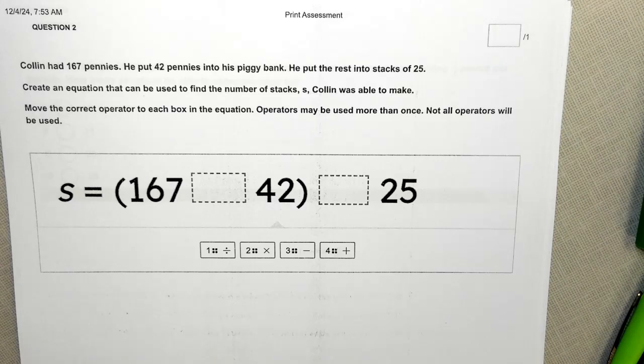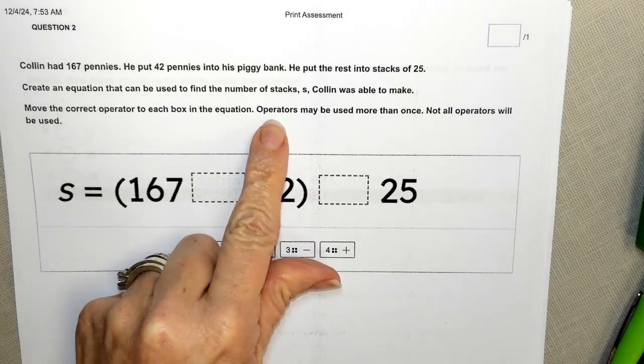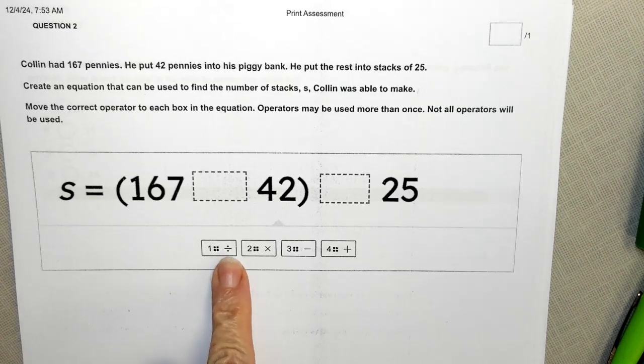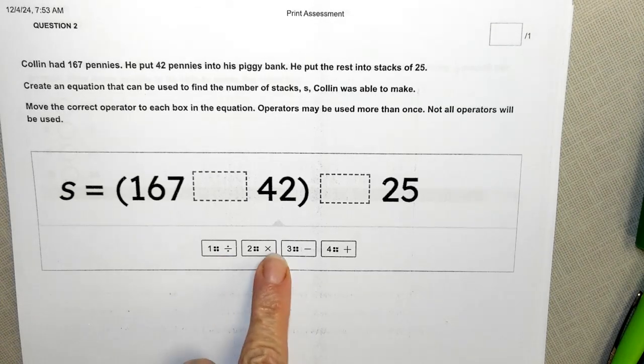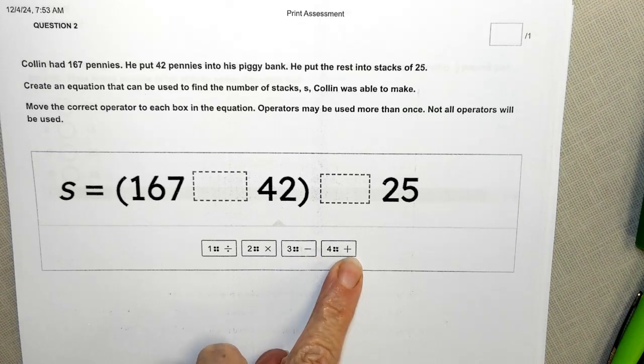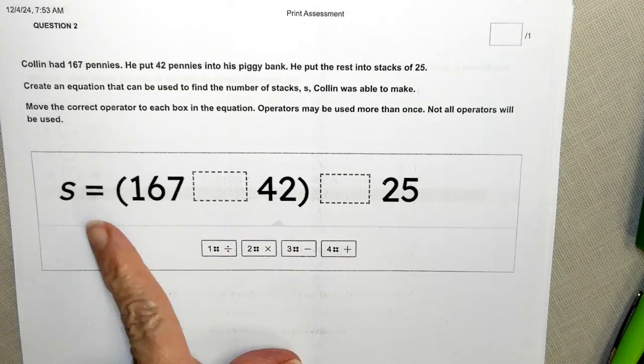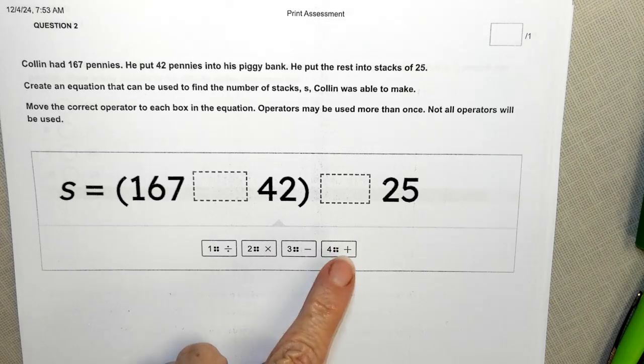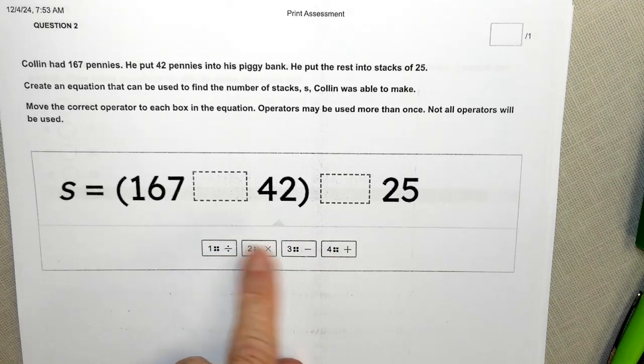Okay, so the first thing that kind of stands out to me is the fact that we're talking about operators. As I look at my answer choices, they're talking about division, multiplication, subtraction, and addition. And it looks to me like we've got a drag-and-drop scenario where we're going to need to move these action symbols into the correct location.